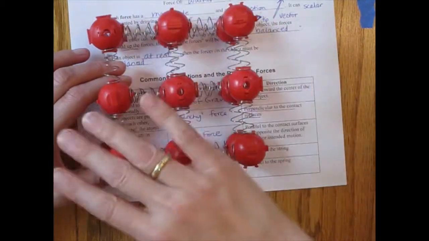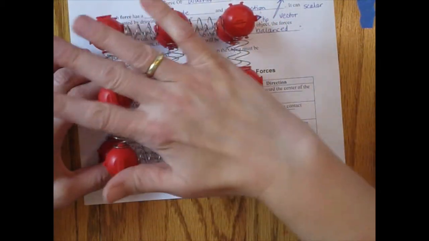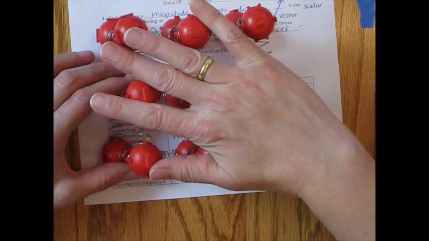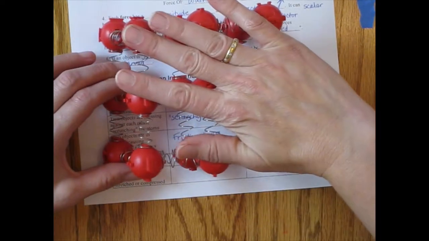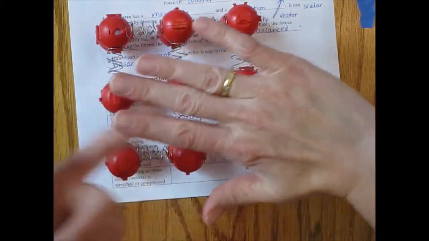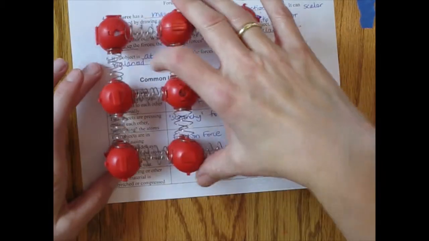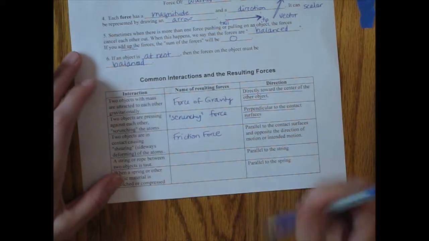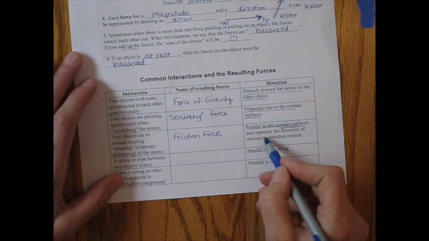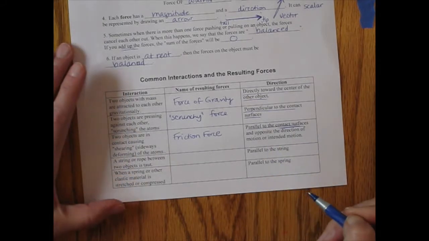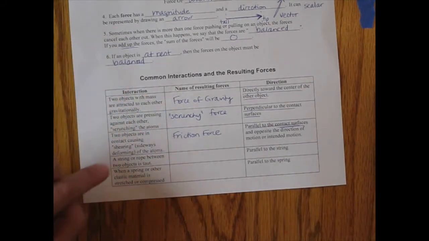So the friction interaction is causing a friction force to the right on the surface of the table, but that force is pulling to the left on my hand. So the direction is parallel to the table, parallel to the contact surfaces, and opposite the direction of the motion or intended motion.